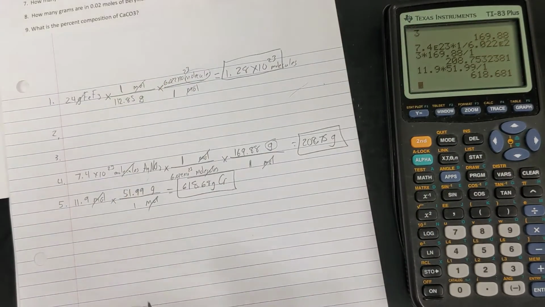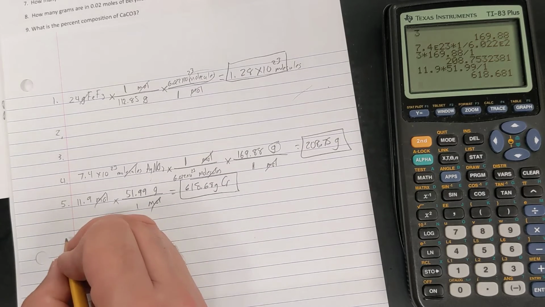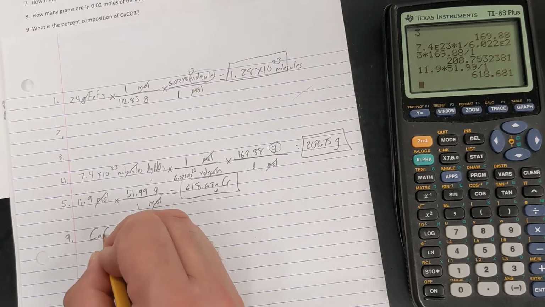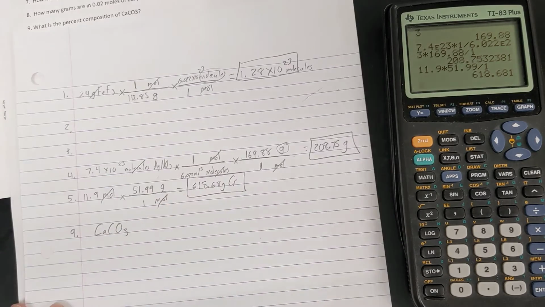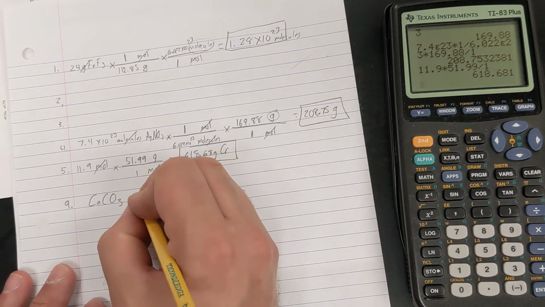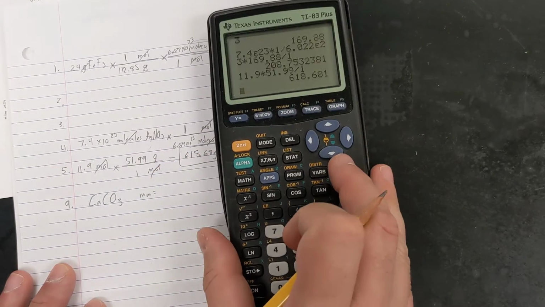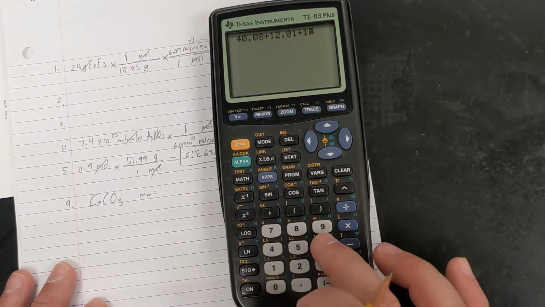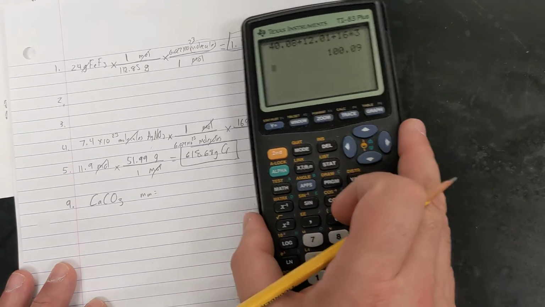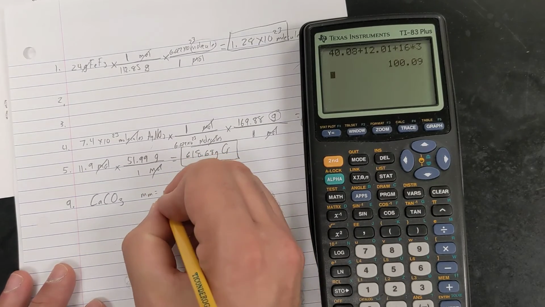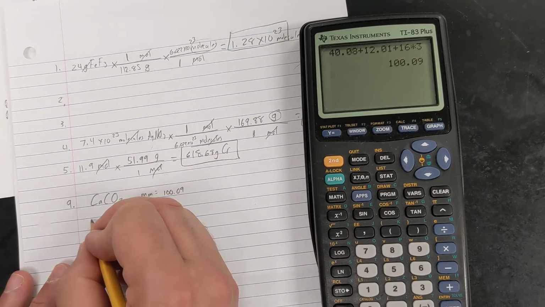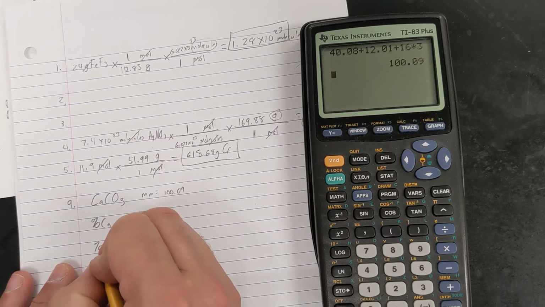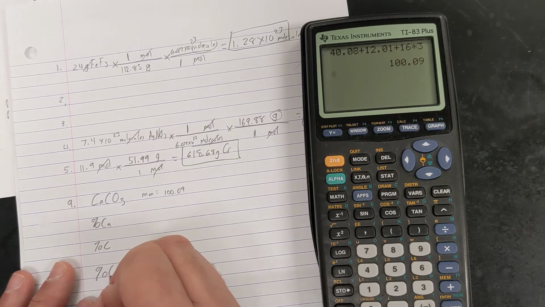And then we have the percent composition. Let me just walk you through number 9. We're trying to find the percent composition of CaCO3. Well, we need to first find the molar mass of the compound. So we take the mass of calcium plus the mass of carbon plus the mass of oxygen times 3, which is 100.09. Then we can find the percent calcium, the percent carbon, and the percent oxygen.